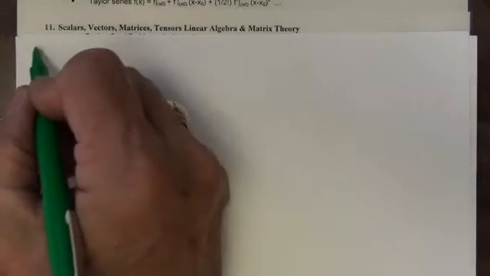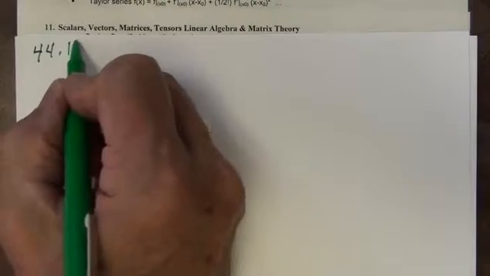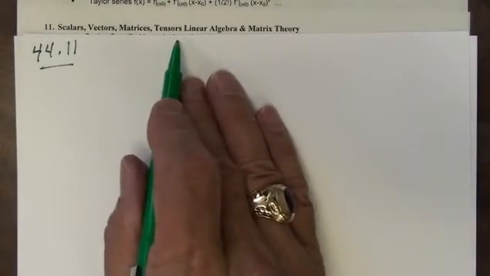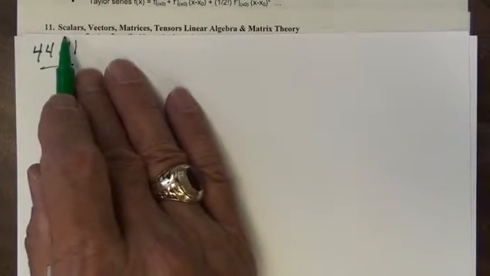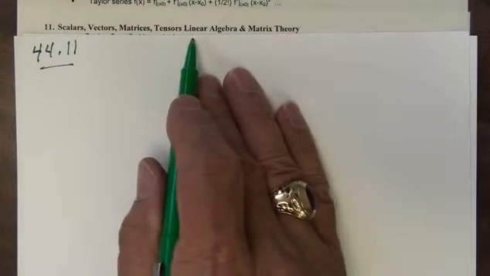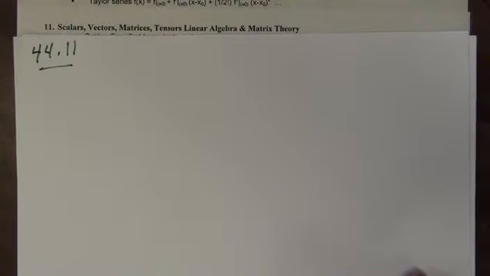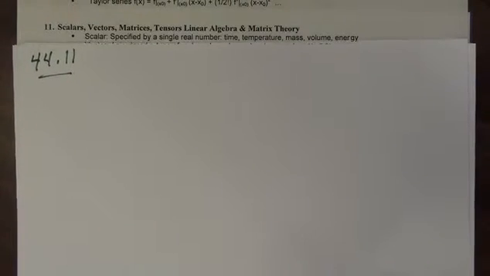This section of the appendix 44.11 is on scalars, vectors, matrices, tensors, and in general, all of these are really tensors of different ranks, along with linear algebra and some matrix theory. Now, much of this is covered in other places, but it's nice just to bring it together in one place.